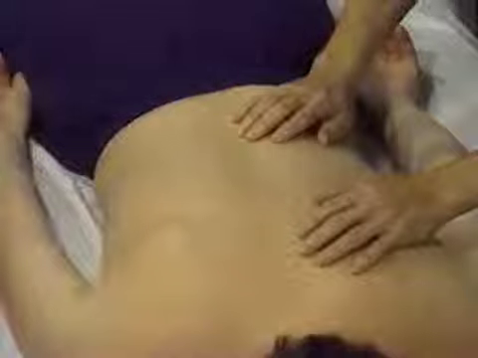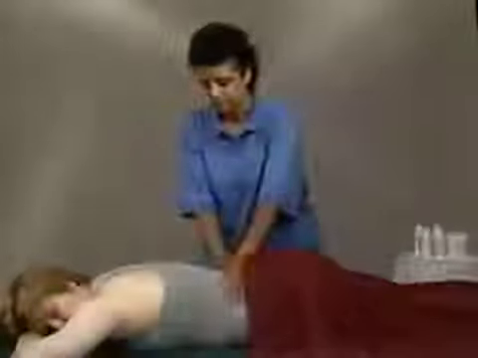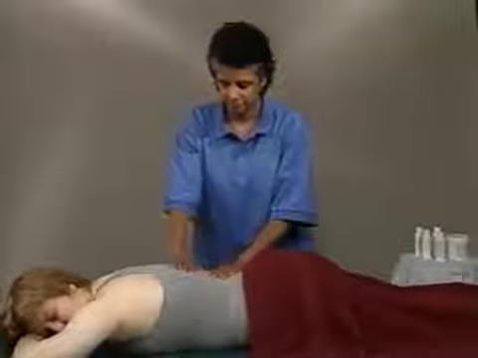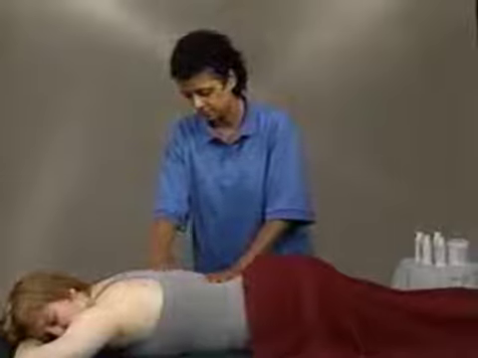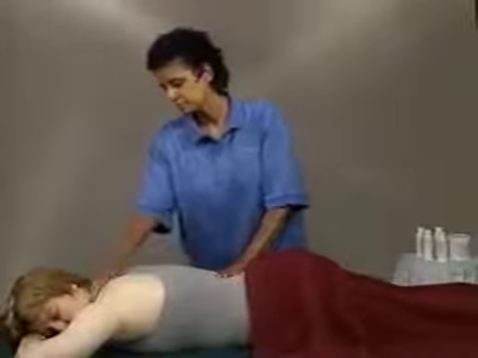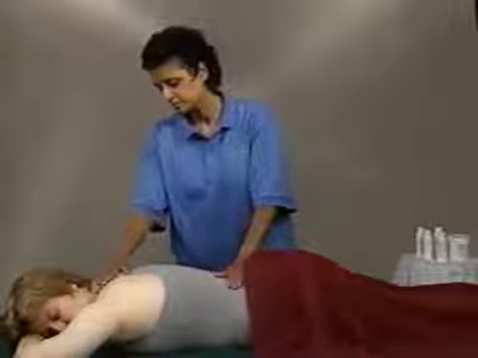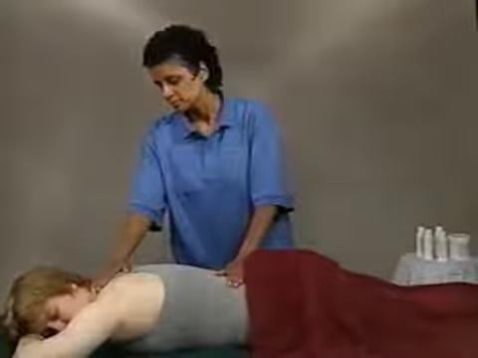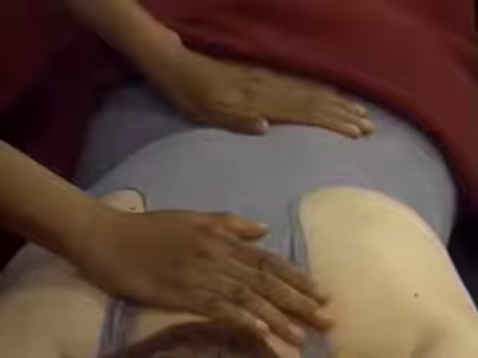The resting position gives the client time to become used to the proximity of another human being. During a massage, the body needs a time of stillness to process all the sensory information it receives. Stopping massage manipulations and simply resting the hands on the body provide for this moment of stillness.